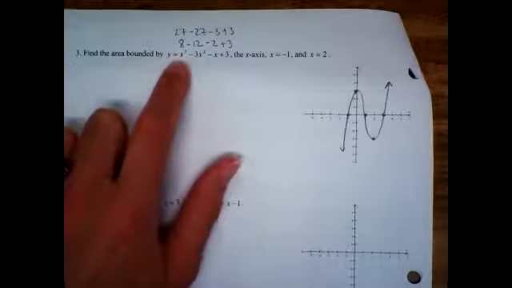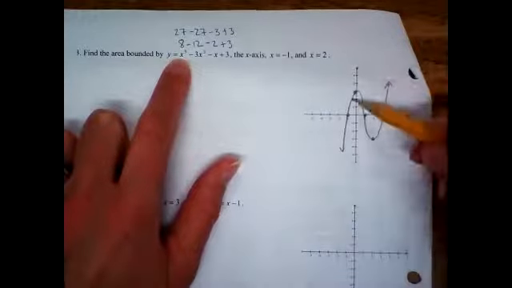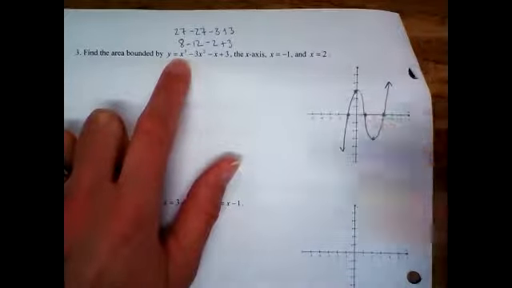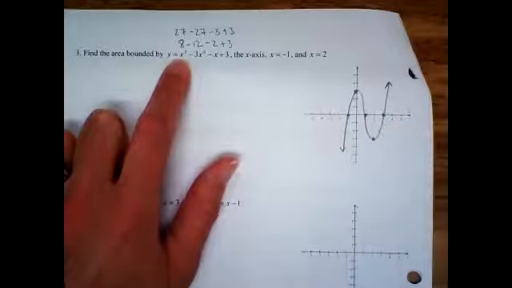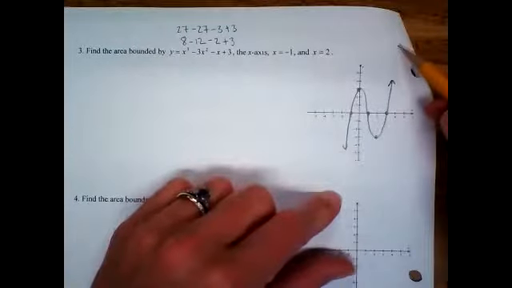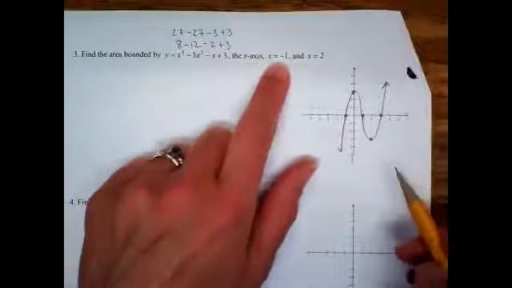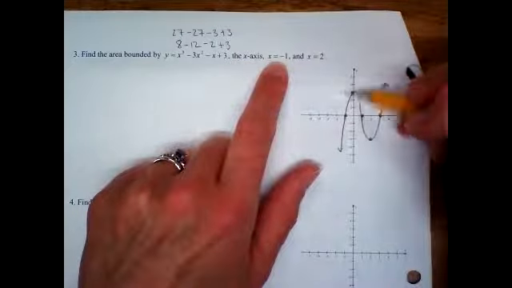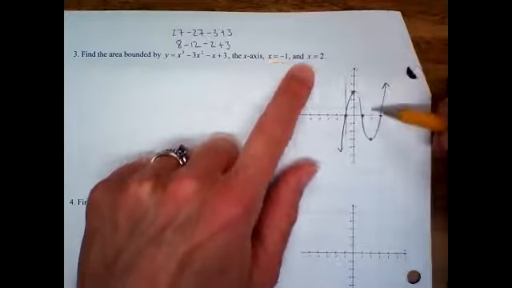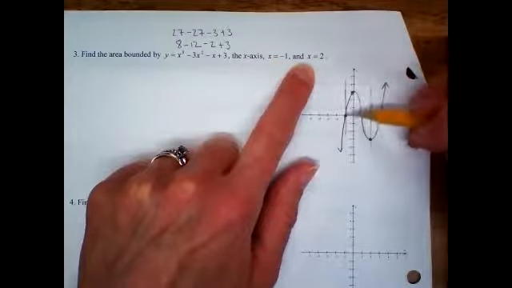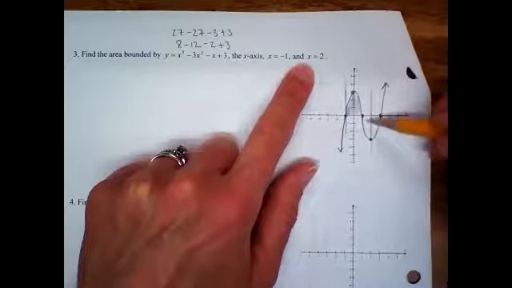The way I know I'm done is this is an x cubed, so I know it's gonna have 2 bends in it. Once I found both of them, I know these are gonna just keep on going. All right, the x-axis, and then the vertical lines, x equals -1 and x equals 2. So this is the area that we're finding.